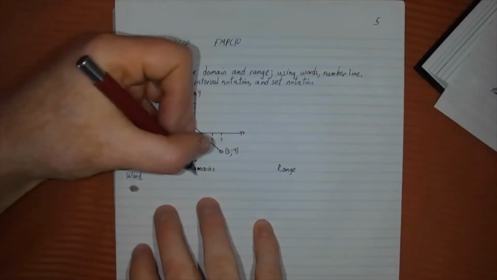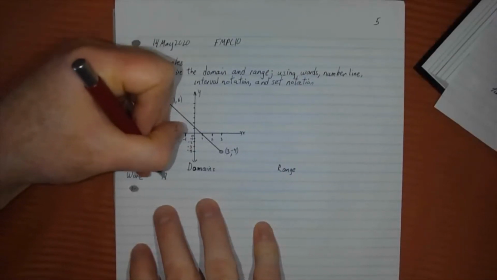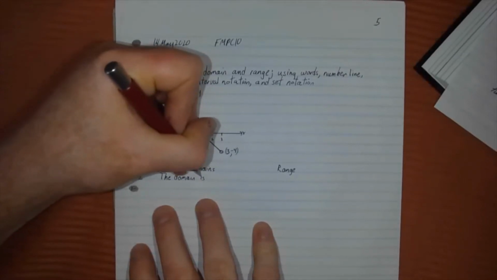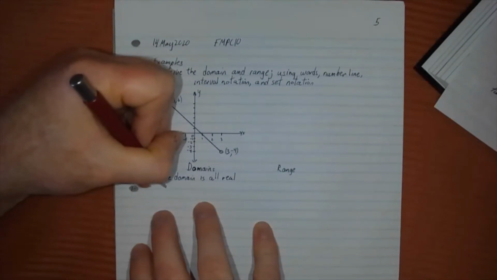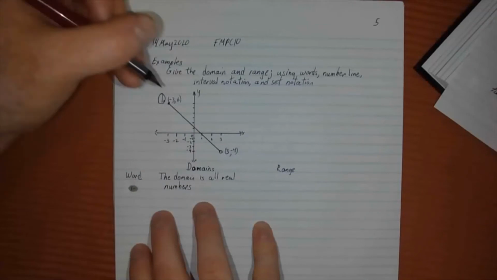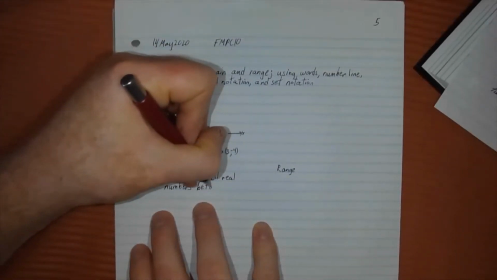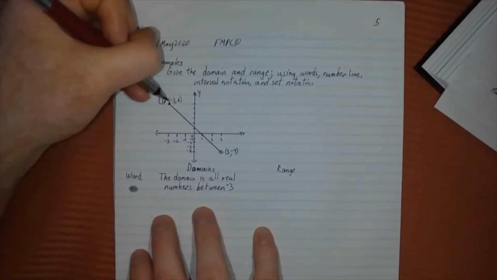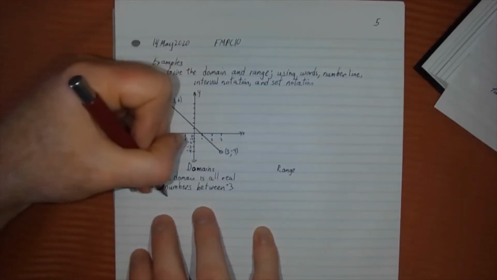So the domain is all real numbers. You always have to start with that. The domain is all real numbers between -3 and +3. My x is here to my x here.